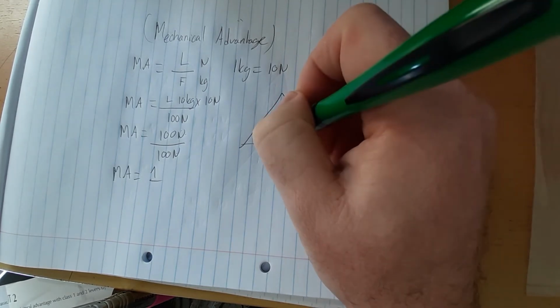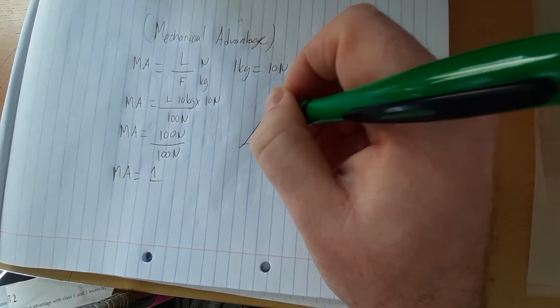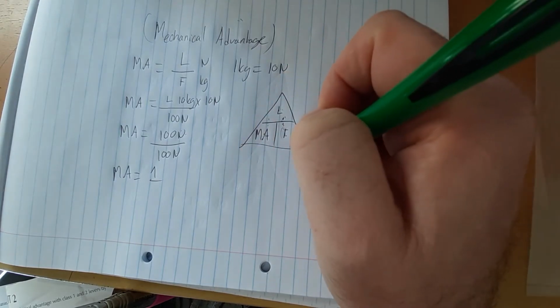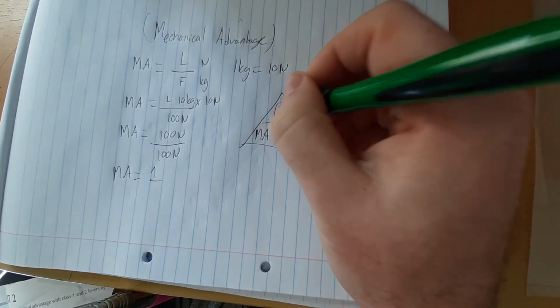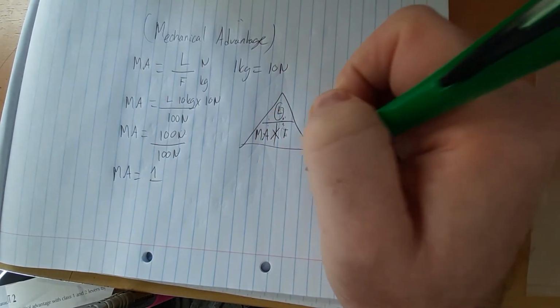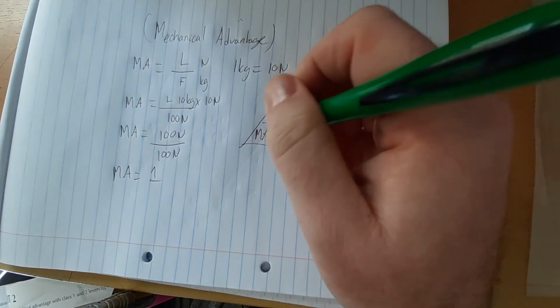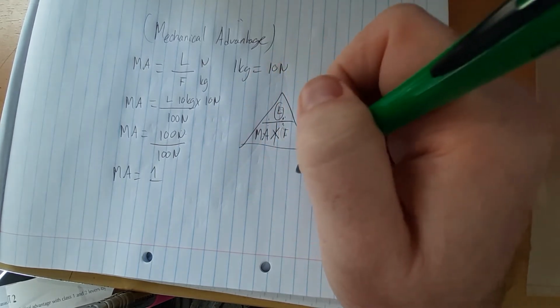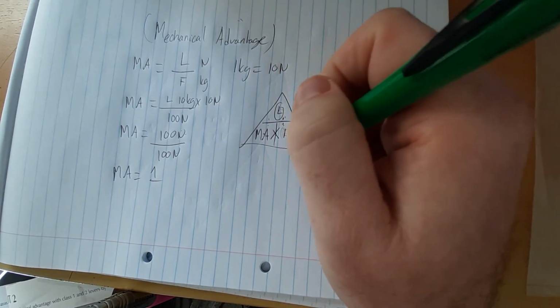If you want to work out force, it would be force is equal to load divided by mechanical advantage. All right, and if you wanted to work out the load, then you'd say mechanical advantage times the force would equal the load. And you can keep on using this triangle to go back to and make sure that you've done the work correctly and just double check your answers.